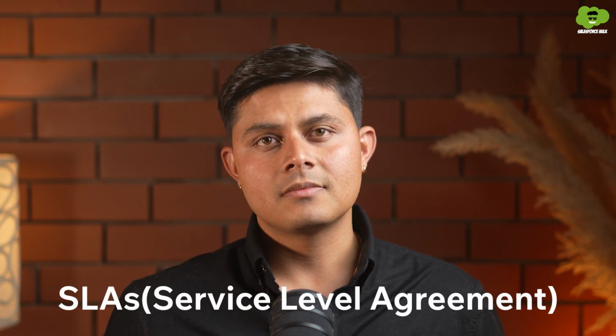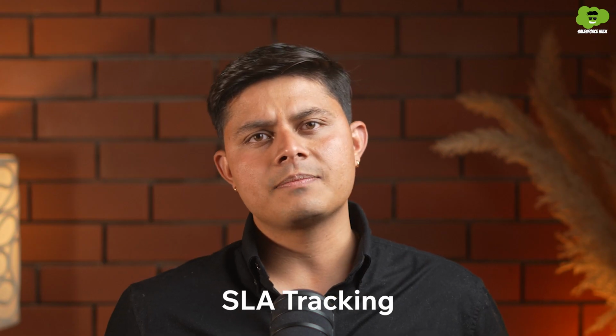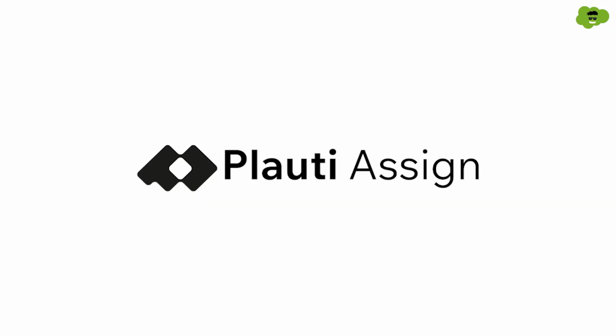Hold on. How can we compare a lead distribution solution and not consider SLAs, right? While most tools like Kubaru and Assign focus on initial routing and assignment, they do not offer built-in SLA tracking, which means you will either need a separate tool or maintain manual records. Meanwhile, Plauti Assign takes it further and offers an additional layer of built-in analytics.